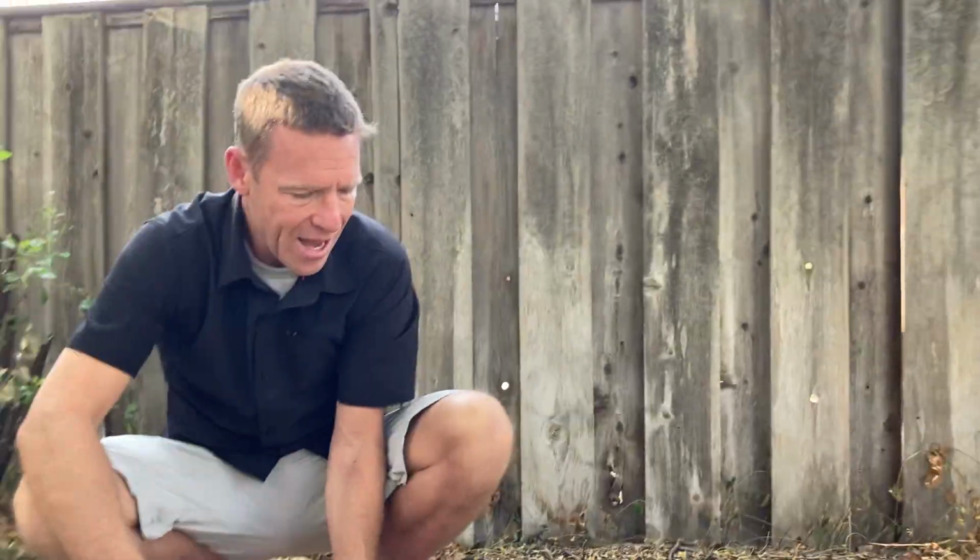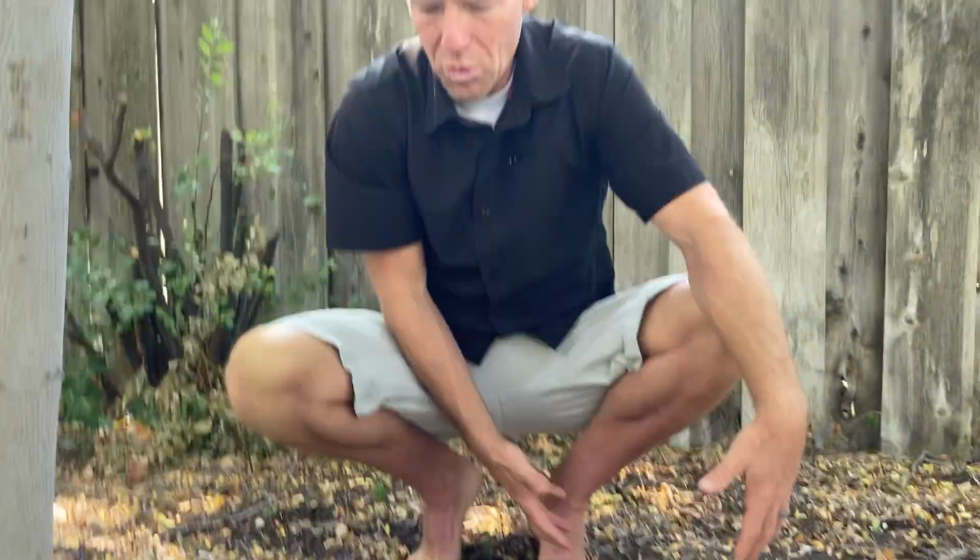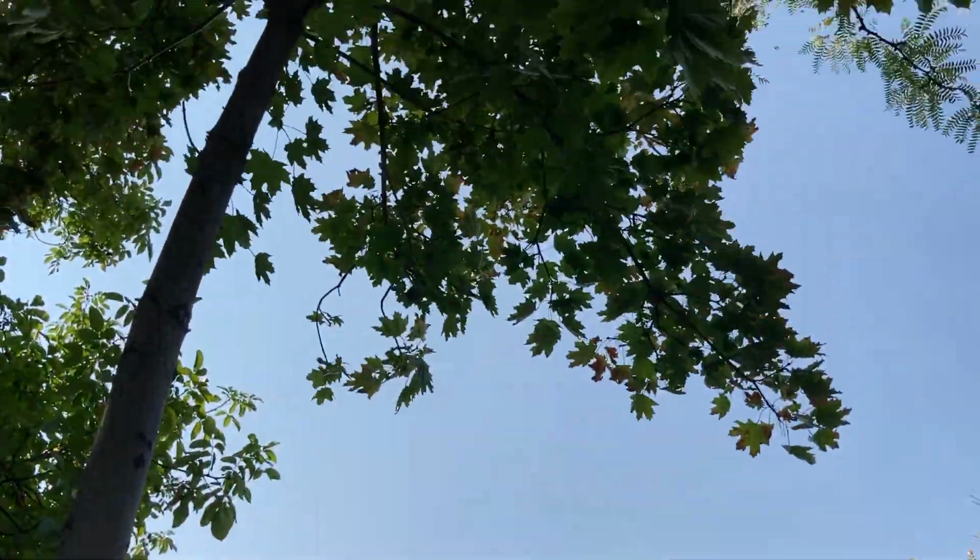And then in exchange for that, this expansive network in the soil of the fungus will capture nutrients and water that the plant needs to live and to do photosynthesis.